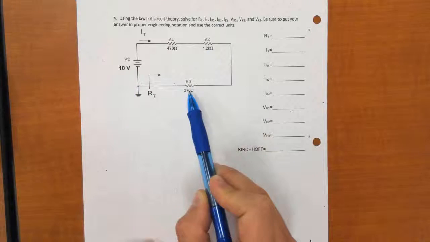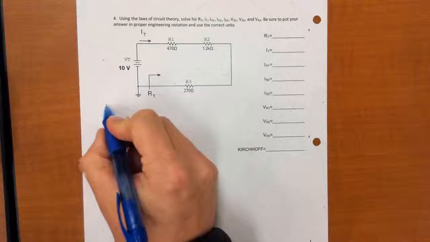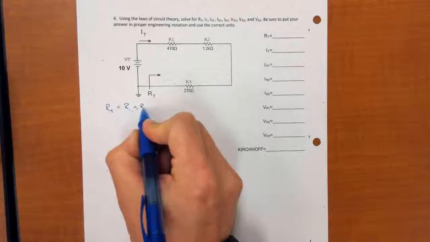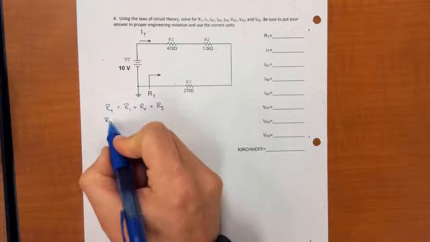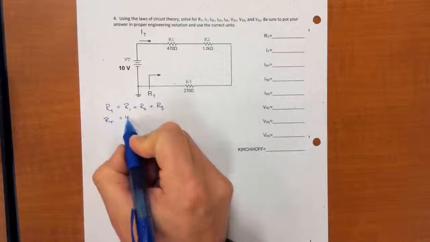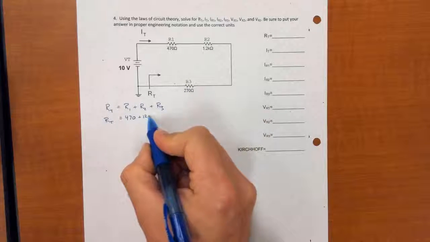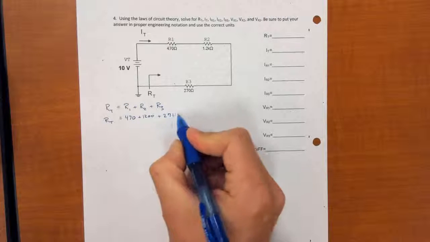We can find the total resistance, which we'll do first. In a series circuit, the total resistance is simply the sum of all the resistors. So we can get the total resistance by adding up the 470 ohms, the 1.2 kilo ohms, you want that to be in ohms as well, that's 1200 ohms, and that's 270.